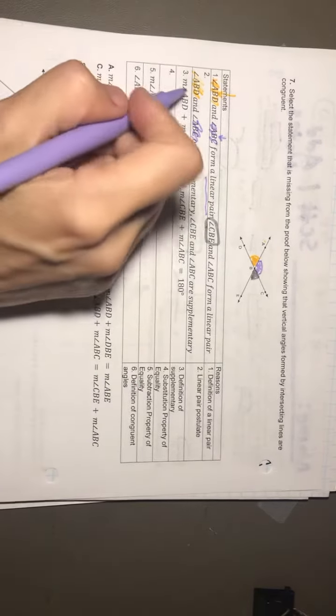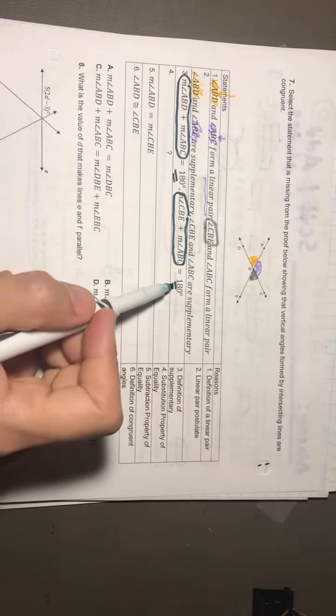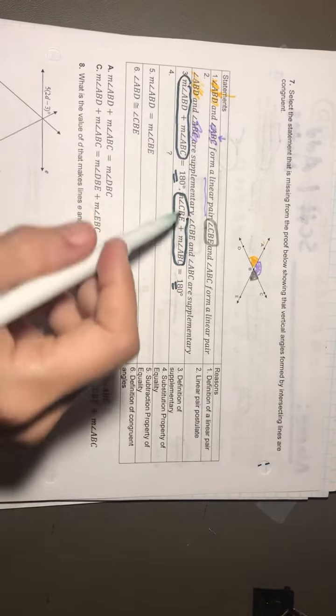So notice here, they said this stuff is equal to 180, and this stuff is equal to 180. So we know if they're both equal to 180, we should be able to just put them equal to each other. So I think that's what they want here. I'm thinking that if this is equal to 180, then I can just substitute this big clump of stuff in where I see the 180.